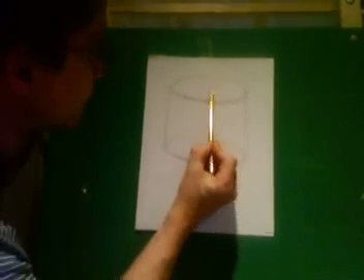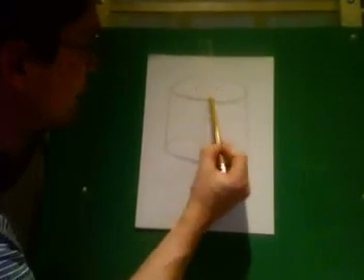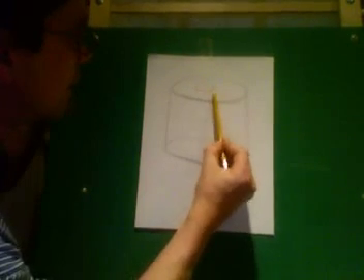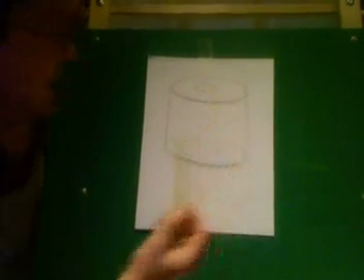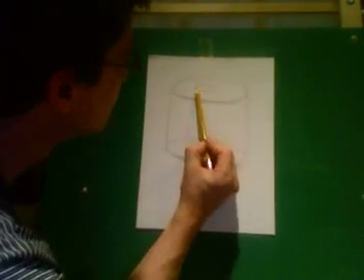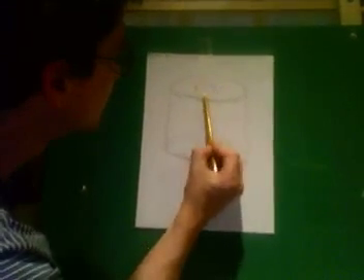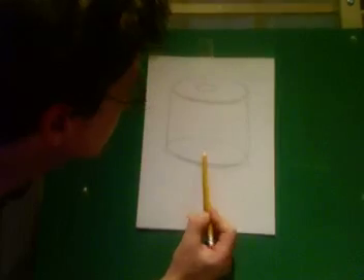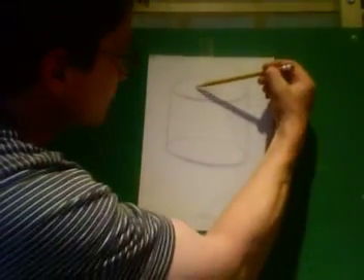So re-grip my pencil there. We go around and around until the back of it is slightly darker. The back I have here. And then stop.